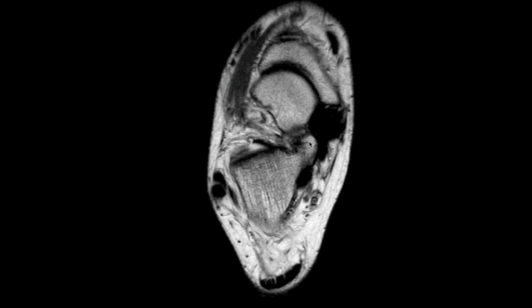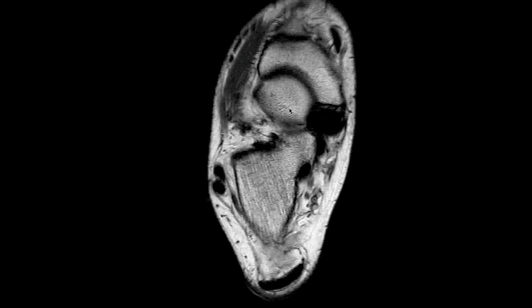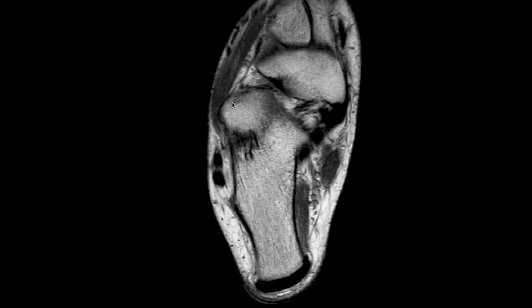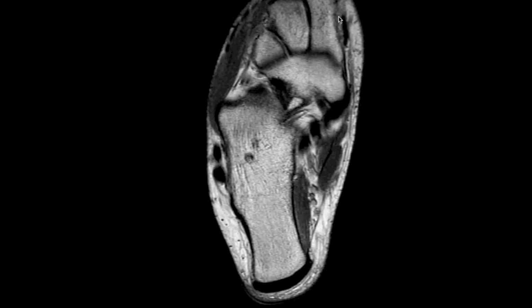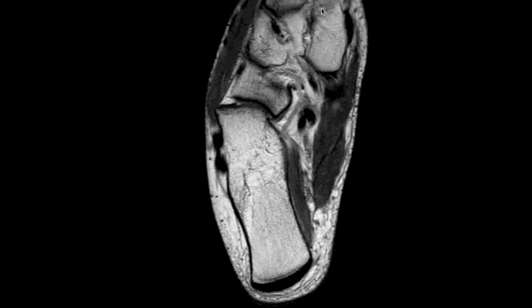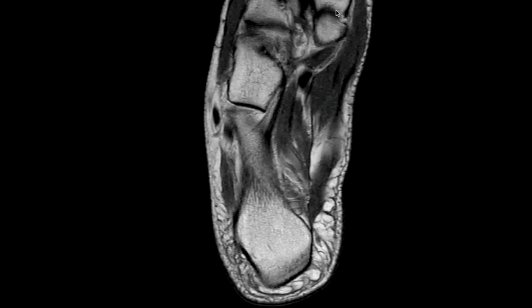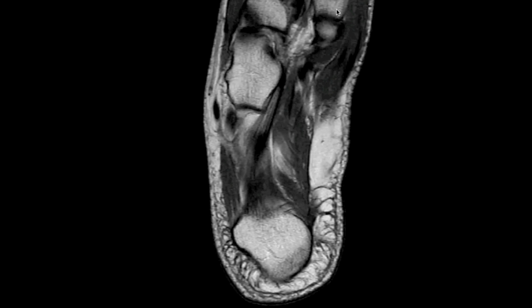We see a portion of the sustentaculum tali, and then as we extend further down, we see more of the body of the calcaneus, and eventually the anterior process. More anteromedially, we see the navicular and the navicular-cuneiform articulations, and these are the three cuneiforms, the first, second, and third. As we scroll more inferiorly along the lateral aspect, we see the cuboid and the calcaneocuboid articulation. And then more anteriorly in our field of view, we see the bases of the metatarsals.